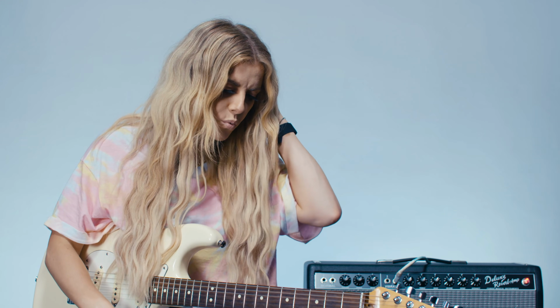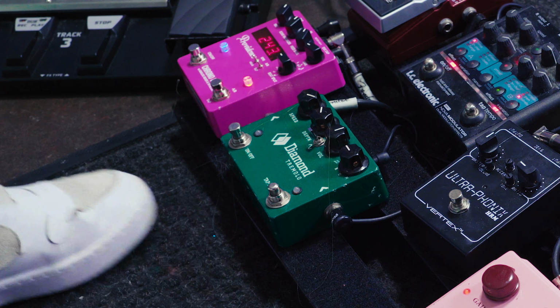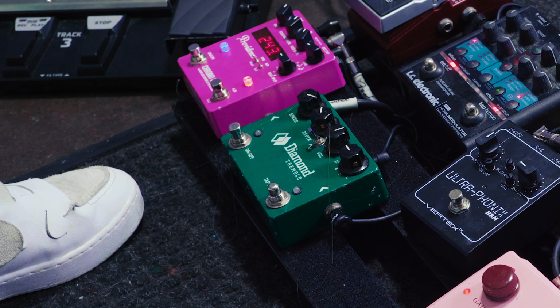If we start with tremolo, tremolo is a modulation of volume. Sometimes people confuse vibrato and tremolo a lot, but tremolo is just a modulation of something being louder and softer and louder and softer, with no modulation of the pitch of a note. You can get tremolo pedals. My favorite is this Diamond tremolo pedal. It's so great and it's got so many different settings.